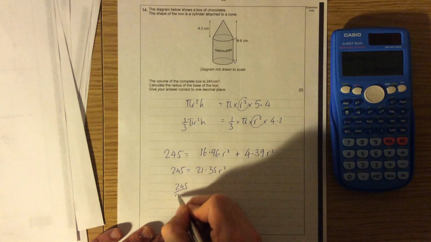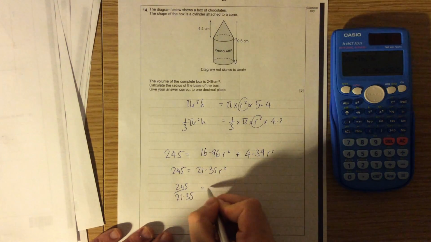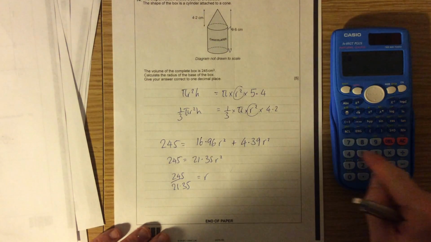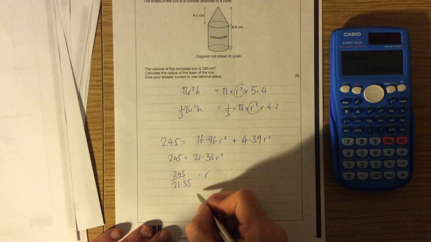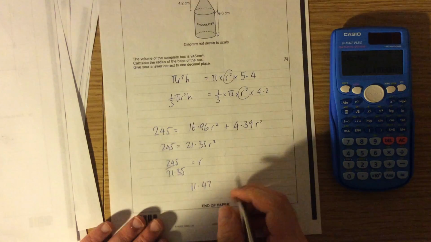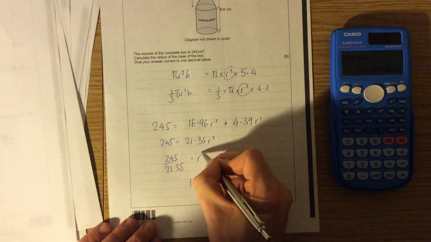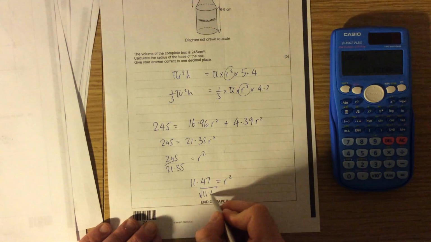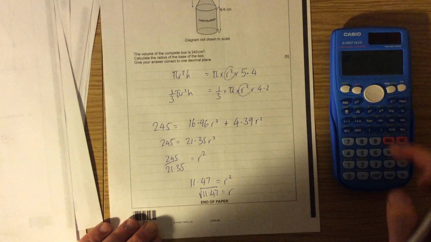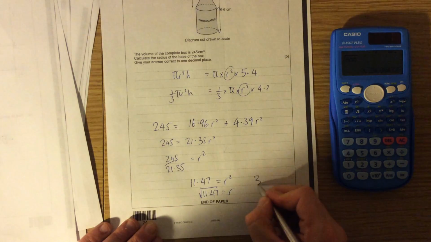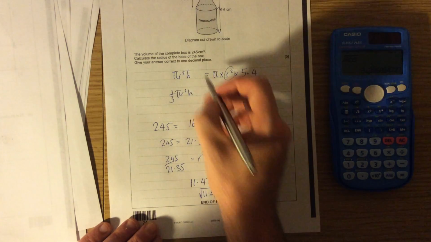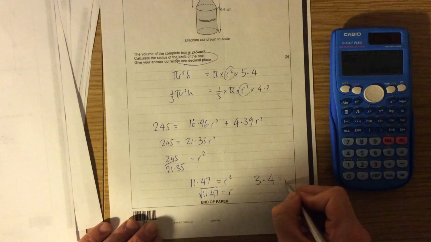Divide by 21.35, and I find out what just r squared is. So I get that 11.47 is my r squared. If I square root 11.47, I find r. So I get that 3.4 to 1 decimal place, as it asks, equals r.